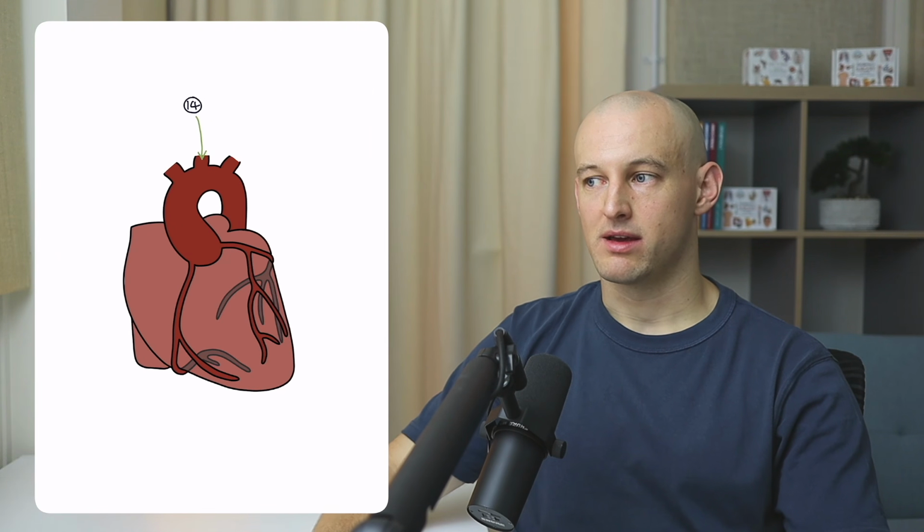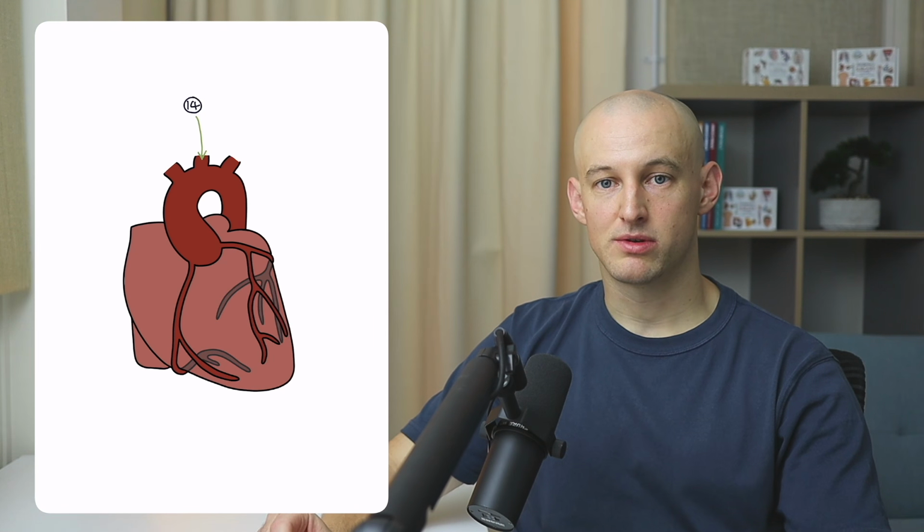Now let's have a look at some anatomy on the outside of the heart. So question 14 would be, what is this middle branch coming off the aorta?